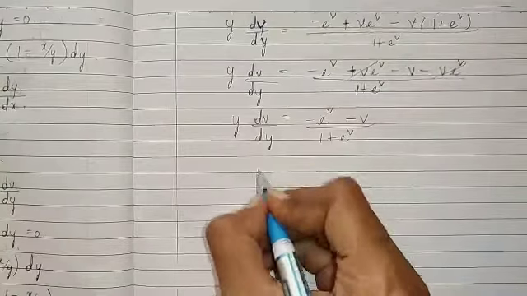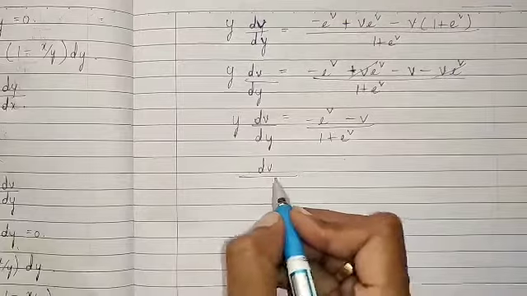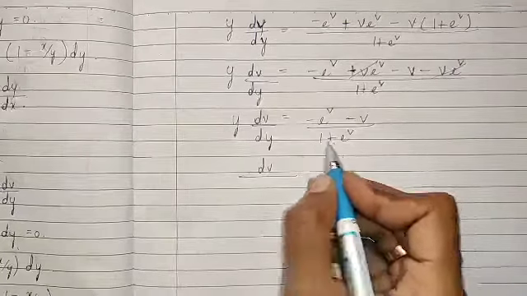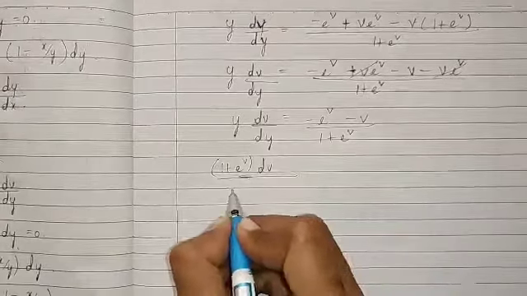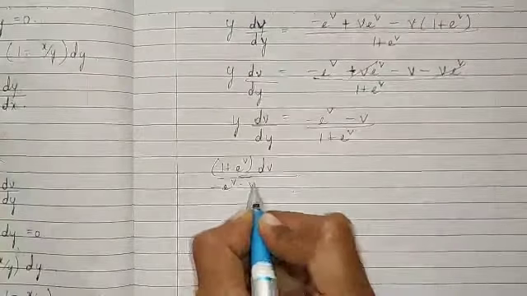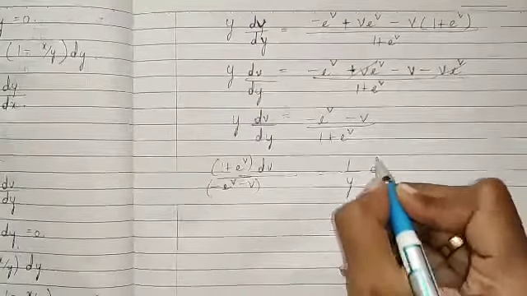This dy I am bringing to the other side. So dv by, okay, we can write this comes to the numerator 1 plus e power v divided by minus e power v minus v, right, equal to 1 by y into dy.